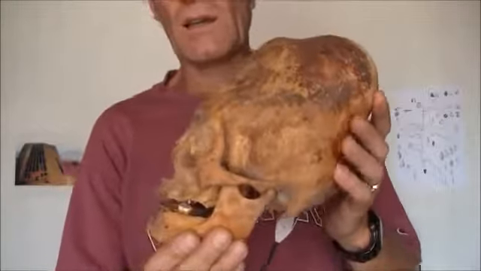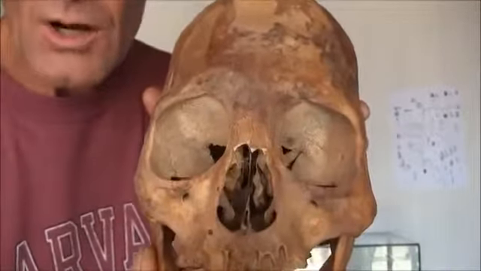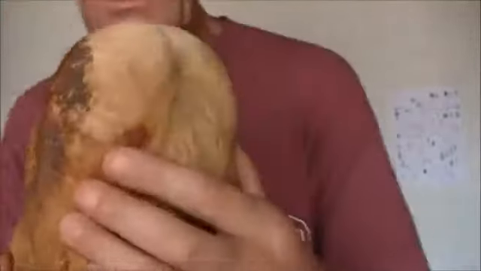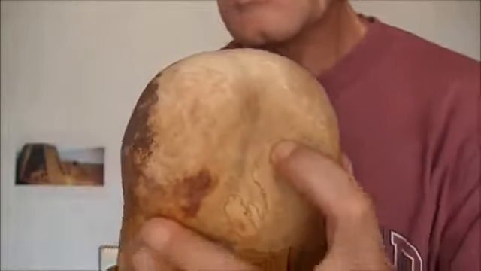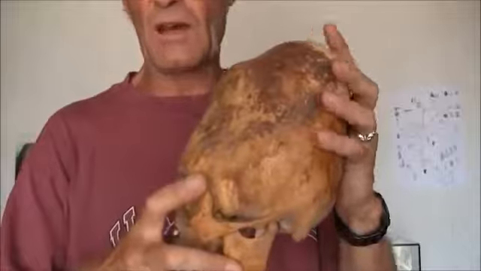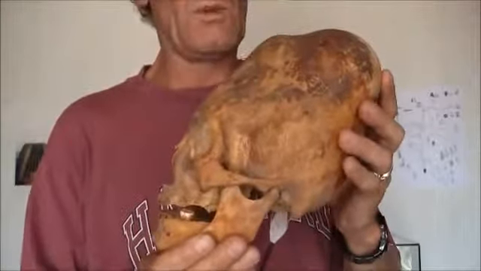Also, the eye sockets are much larger. The nose seems to be larger. It has these 2 holes in the back, which are indicative of where nerves would come out of the skull to feed this part of the head. That is not a normal feature in a normal human being.